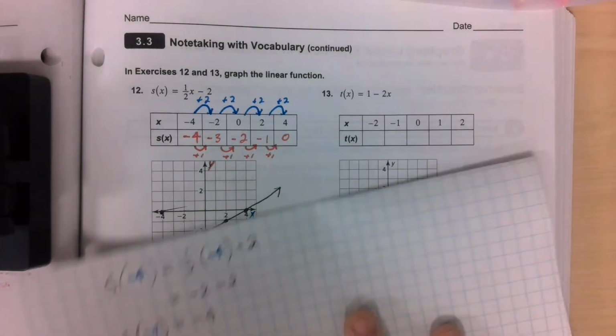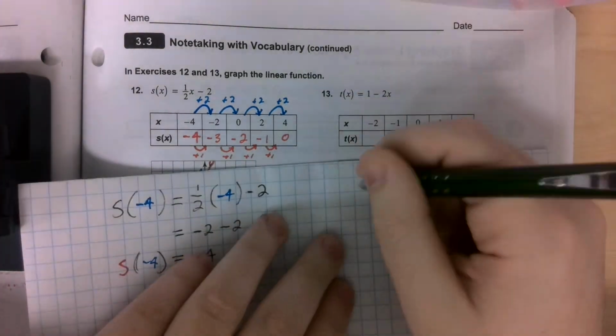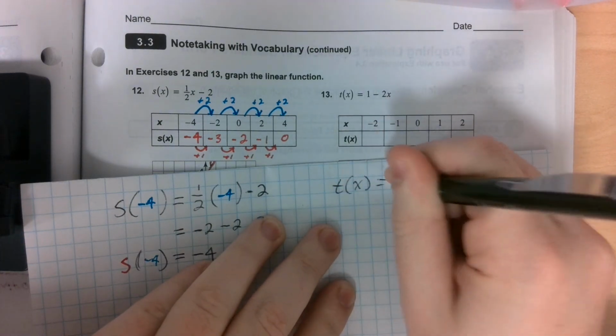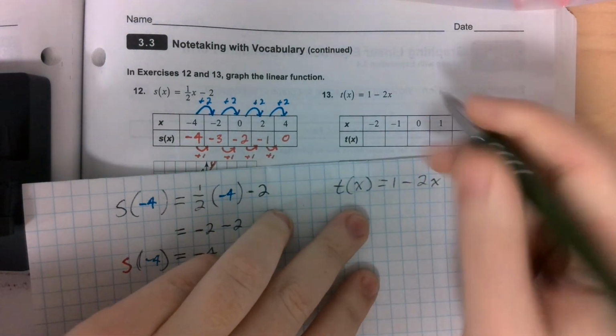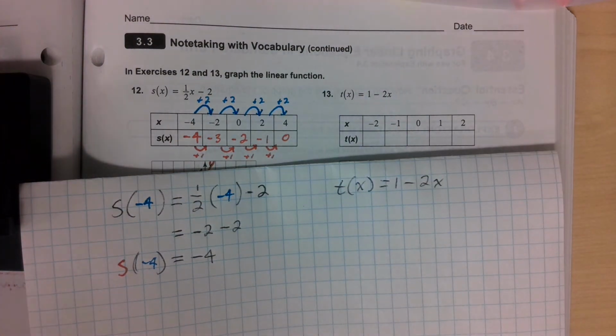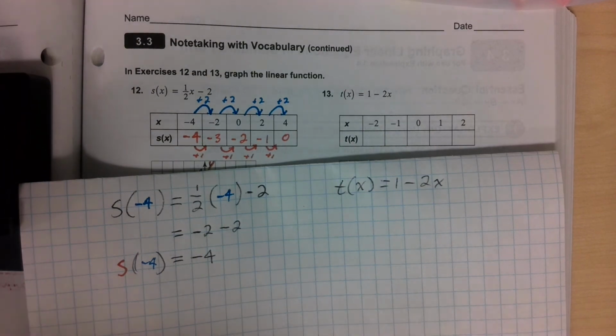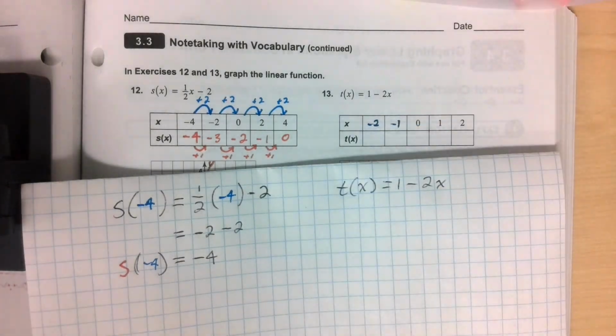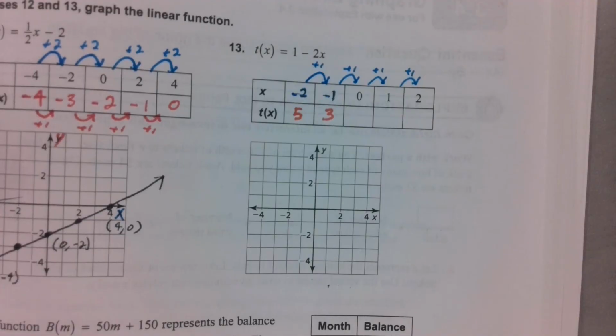Let's try using that trick with number 13. Number 13 is t of x equals 1 minus 2x, and we're asked to plug in -2, -1, 0, 1, and 2. I want you to pause the video, try plugging in just -2 and -1, and see if you can use that trick. So this is what we should have gotten when we solved just for -2 and -1.